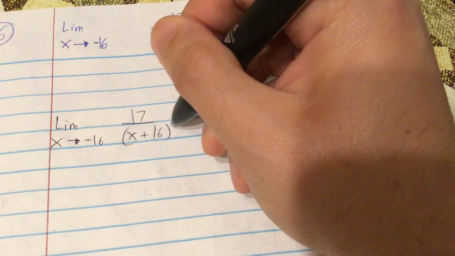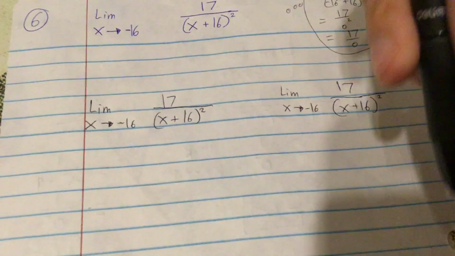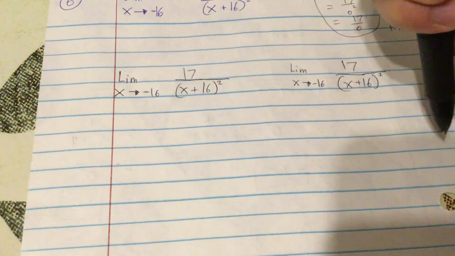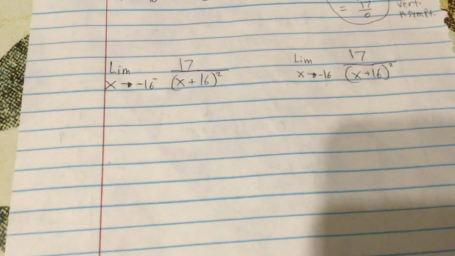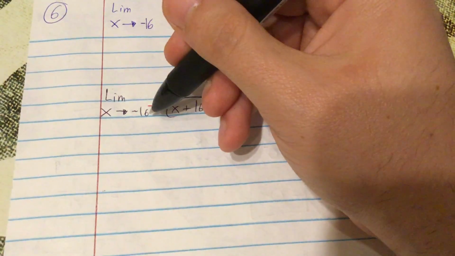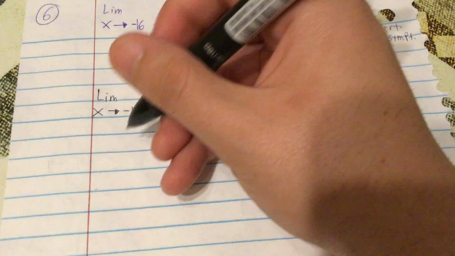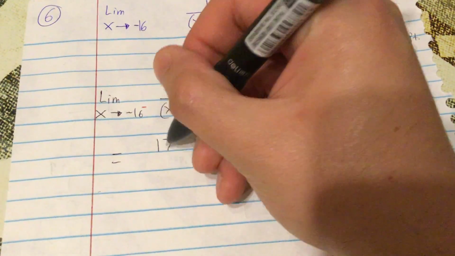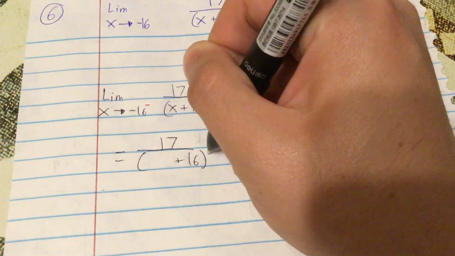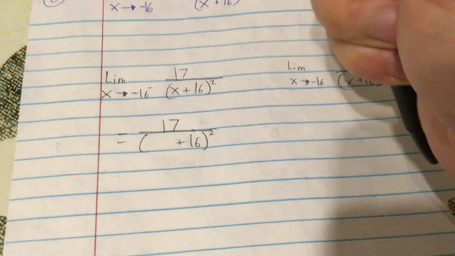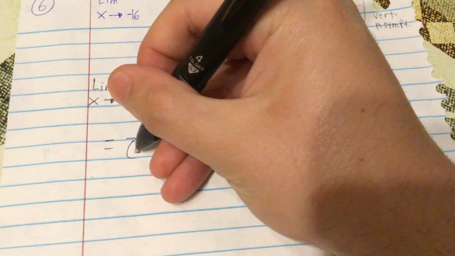Okay. So if I plug in the left-hand limit, remember, this is negative 16.001. So I've got 17 over (x plus 16) quantity squared, but I'm going to plug in the left side of negative 16.